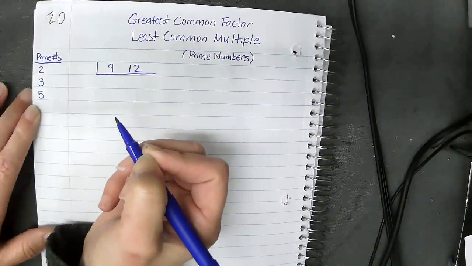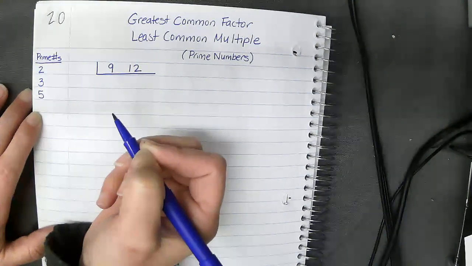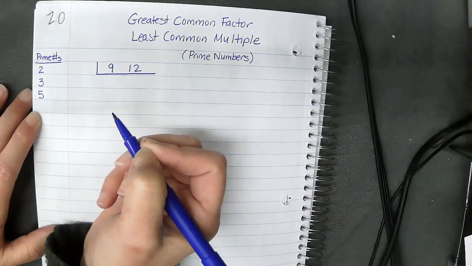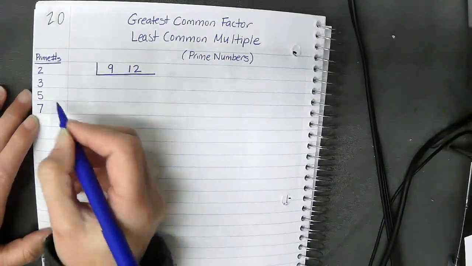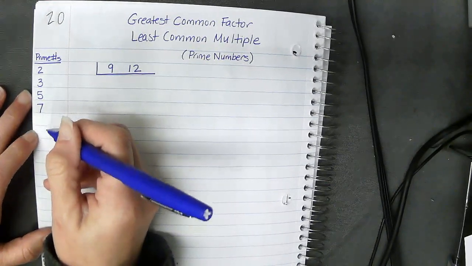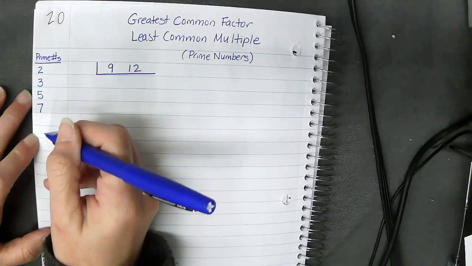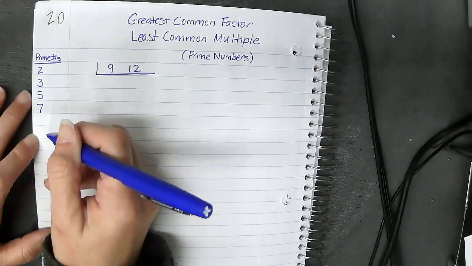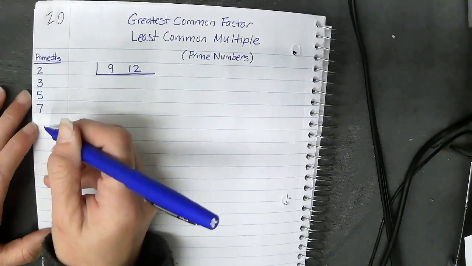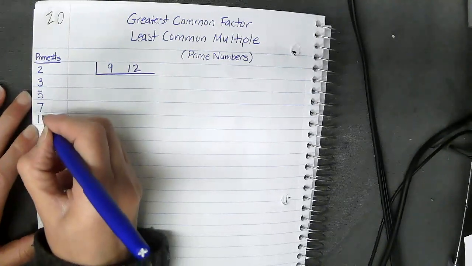1 times 5 is 5. 6 is an even number, not prime. So any even number is never prime. 7 is your next prime number. All right. 8 is not prime. 9 is not prime because 1 times 9 is 9 and 3 times 3 is 9. So 9 is not prime. 10 is not prime because it's even. And the next prime number after that is 11.